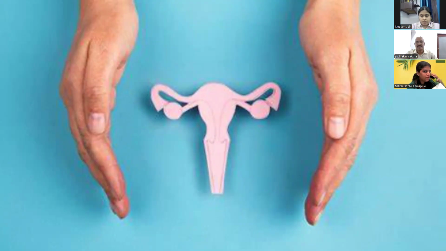Lakshmi ma'am is asking a similar question: can the HPV vaccine be given to males too? Yes, it is of advantage in males also. It will prevent the development of carcinoma by the HPV virus. Males can also be given it. Do we have more questions?